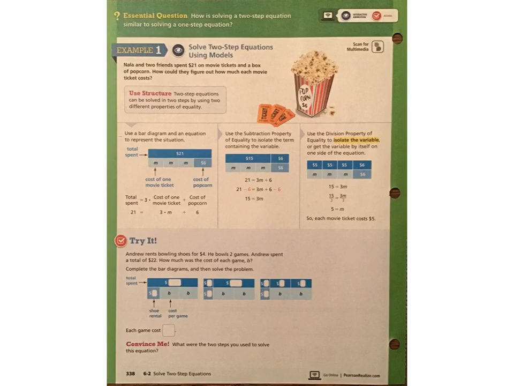Example 1 says Nala and 2 friends spent $21 on movie tickets and a box of popcorn. How could they figure out how much each movie ticket costs? So we know what their total amount spent is, and that's the $21 you see here in the bar diagram. And we know how much they spent on popcorn out of that $21. What we don't know are the cost of the 3 movie tickets. But we can get the cost of the 3 movie tickets by subtracting out the amount that the popcorn costs, $6, to find out that there was $15 left of that total amount spent that had to have been spent on the 3 tickets.